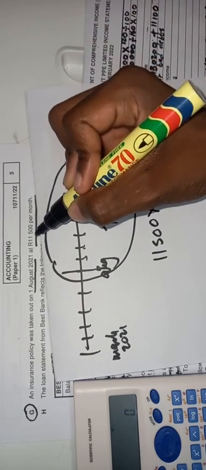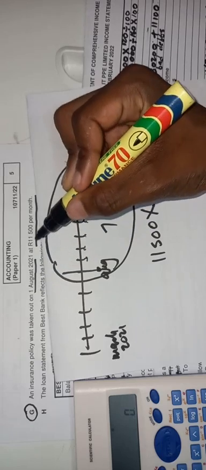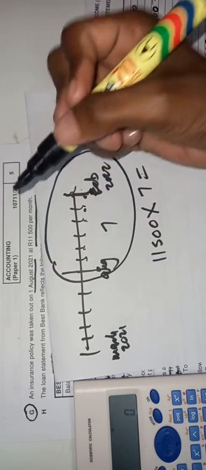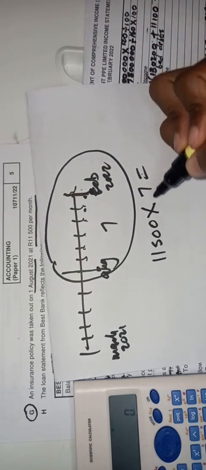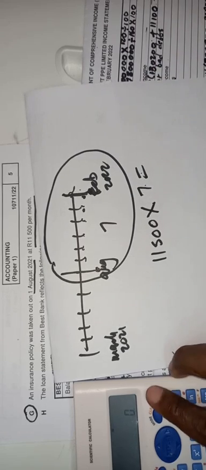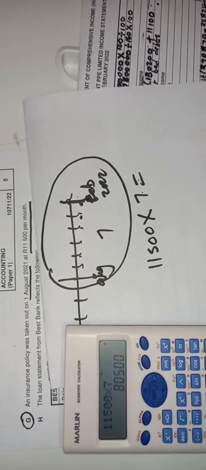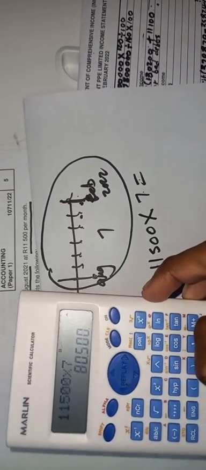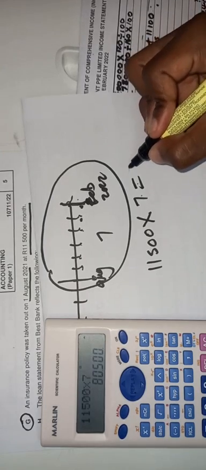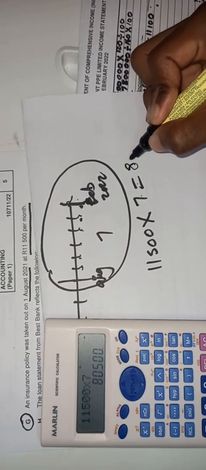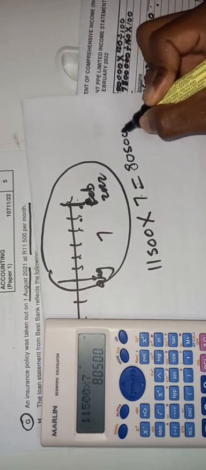And we're paying how much per month? They are saying was paying 11,500 per month. So from August, 11.5 times 7, which means the insurance for this year is only 11,500 times 7 months only, which means it's how much? 80,500. So the insurance for the year is 80,500.